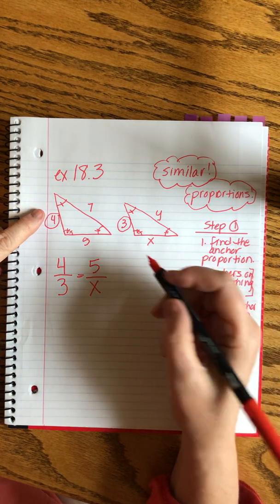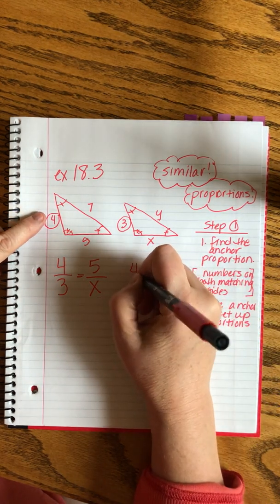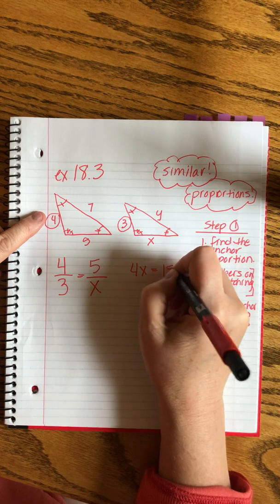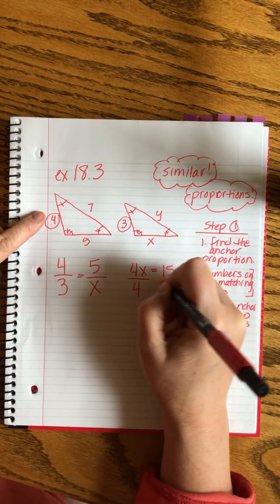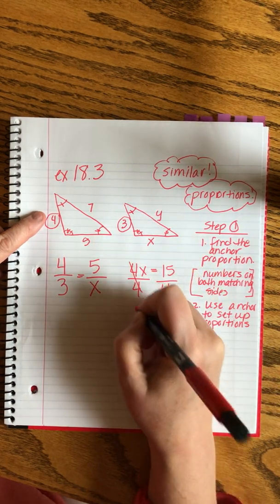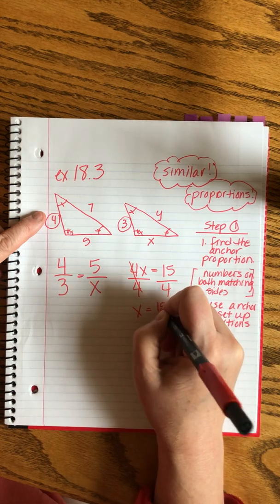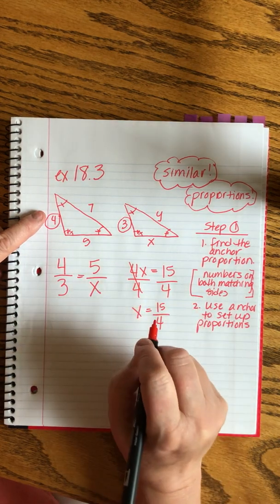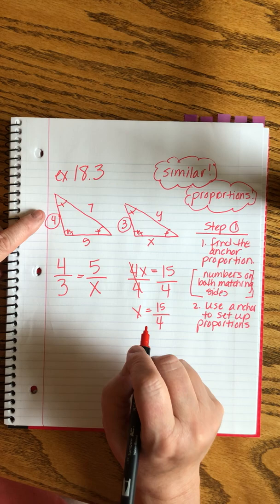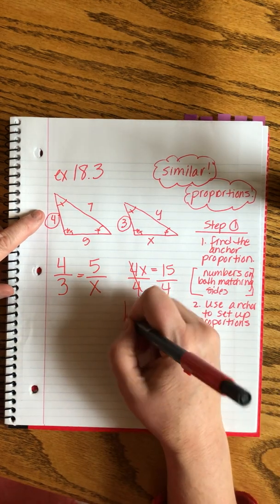Now we're ready to cross multiply. We get 4x equals 15. These numbers are so small I go ahead and multiply them. X equals 15 over 4. That is an incredibly unsatisfying answer, but it is correct.